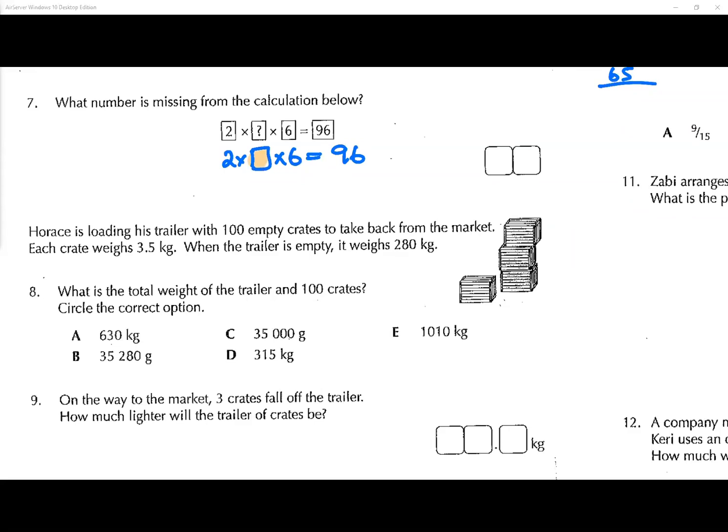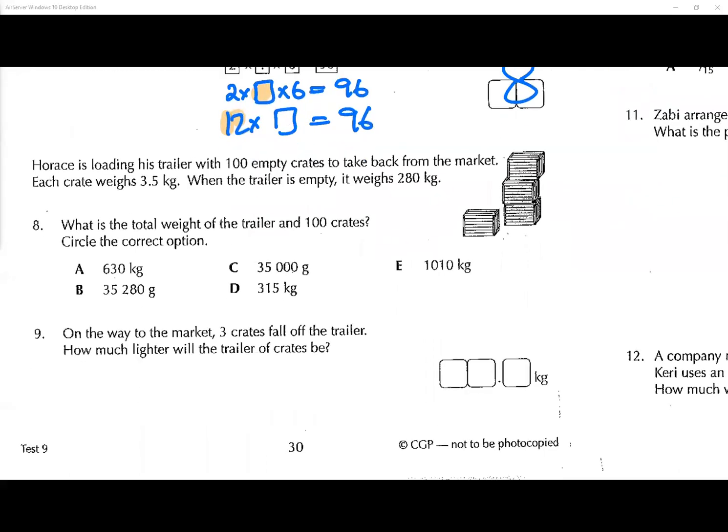First you do 2 times 6, which is 12. Then you... Good. You do 12 times by the box equals 96. So what's the box going to be? 8. Fantastic. So you break the question down, you do the 2 times by 6 first, then you deal with the rest of it. Okay.